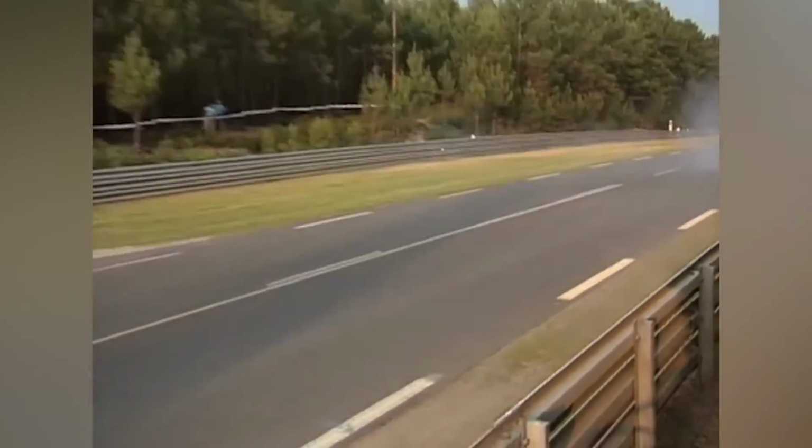Make sure the slower cars see them. Here we go. Oh my god! Oh my god! The Mercedes has taken off.